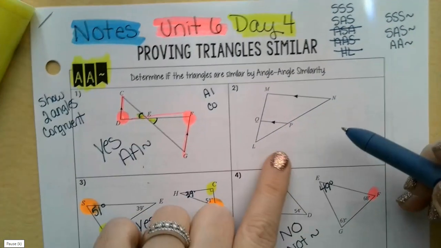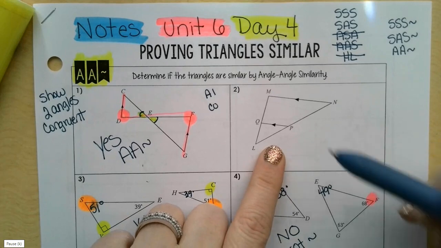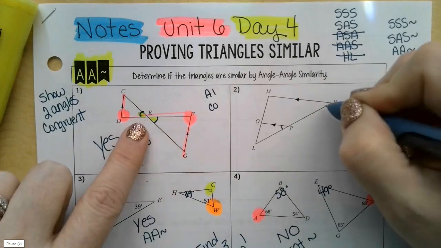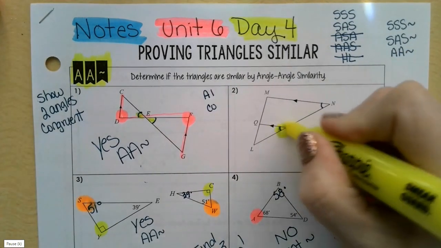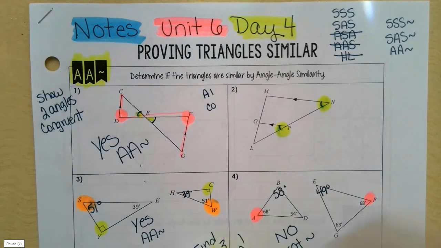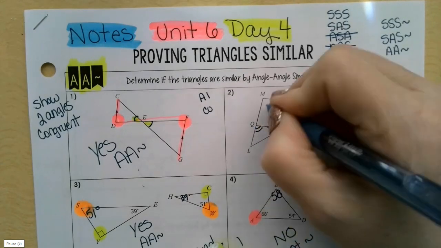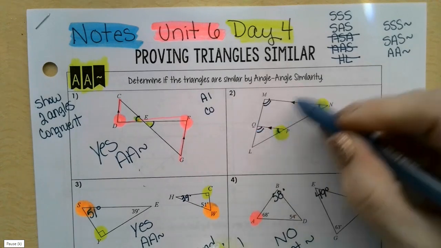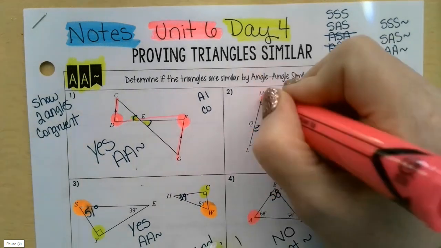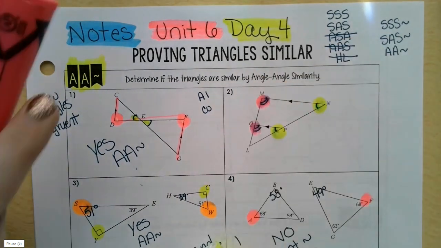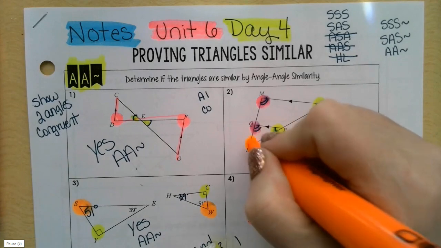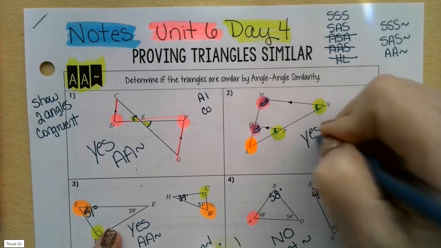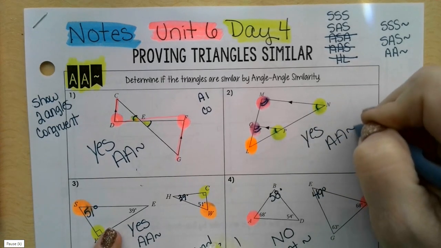This one, back from the mid segment, when we had two parallel lines right here, we had corresponding angles showing up. So those two pairs of angles are congruent, which means these two are congruent. Now, this is not necessarily a mid segment because it's not connecting the midpoints, but they did tell us that it's parallel, so I know those are corresponding angles. So I have two pairs that are congruent. Angle L is in the little triangle and the big triangle, so I really have three. So this is a yes. Angle similarity.